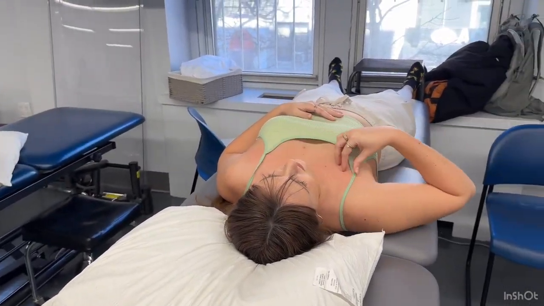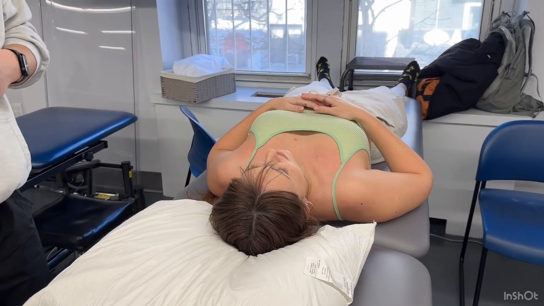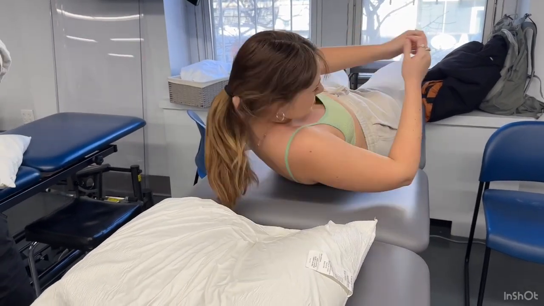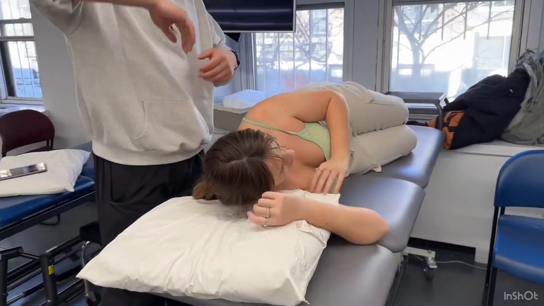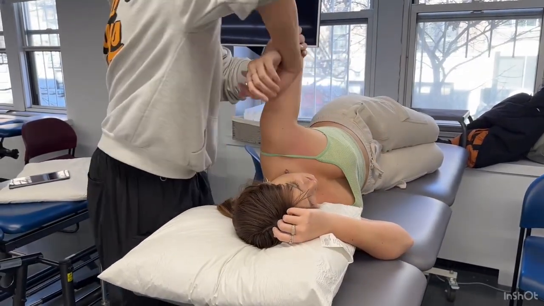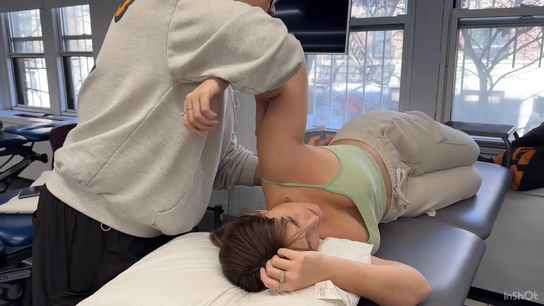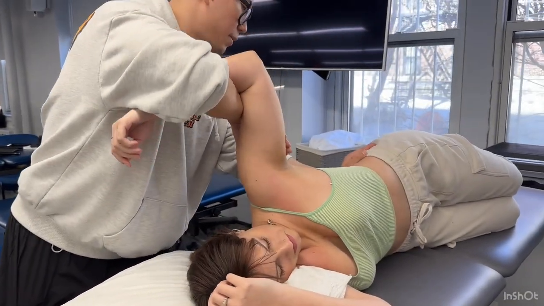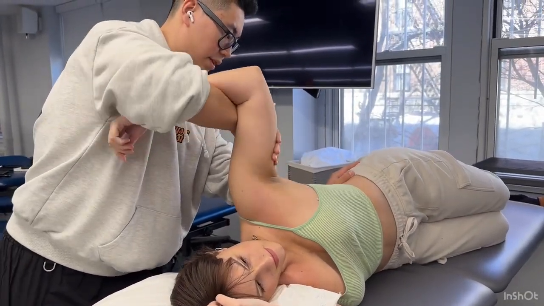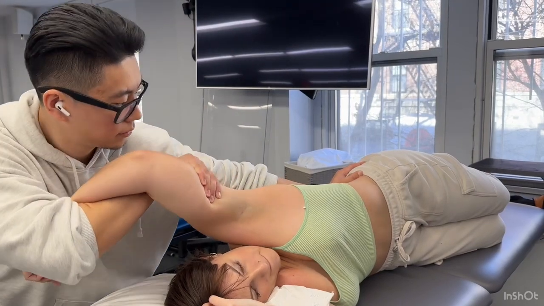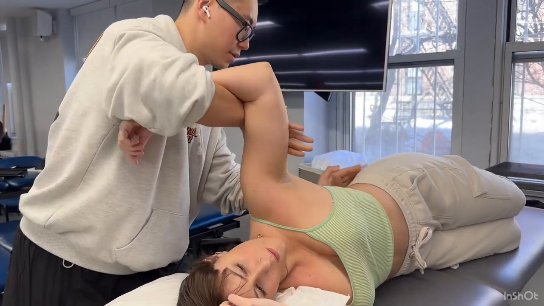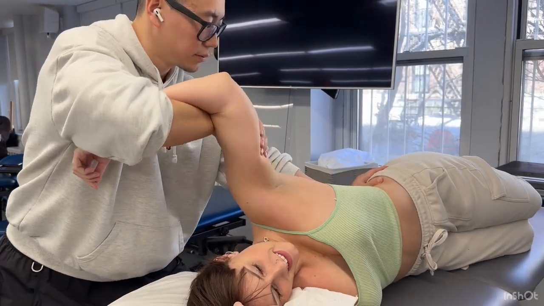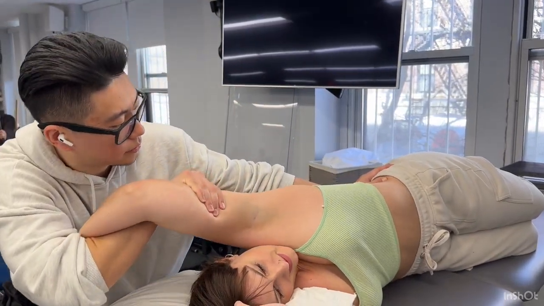And lastly, we're going to do the latissimus dorsi. I'm going to stabilize the end attachment, which is the thoracolumbar fascia, and perform the test. So her latissimus dorsi muscles on both sides are pretty good, so they're not tight.